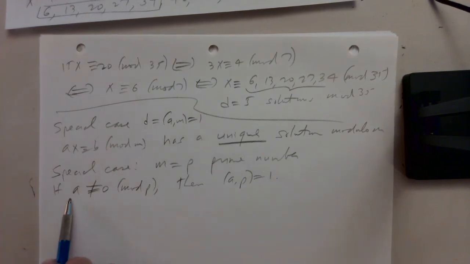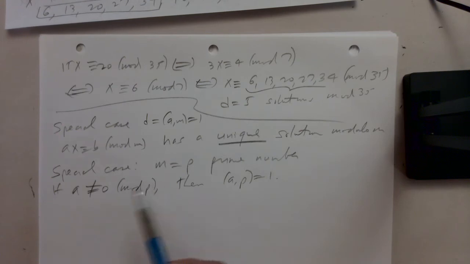If you take a number A, if it's not divisible by P, then it's relatively prime to P because the only factors of a prime are 1 and itself. So A and P certainly have a factor 1 in common. They have a factor greater than 1 in common if and only if A is congruent to 0 mod P.